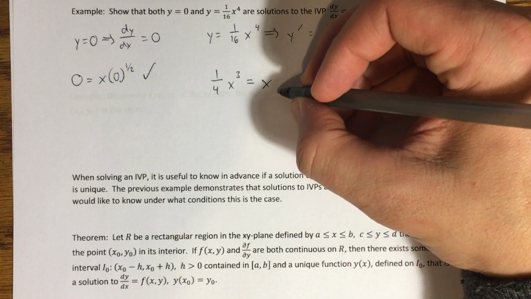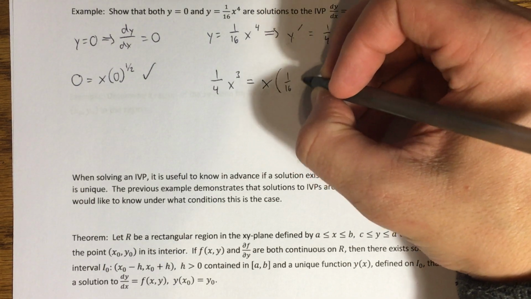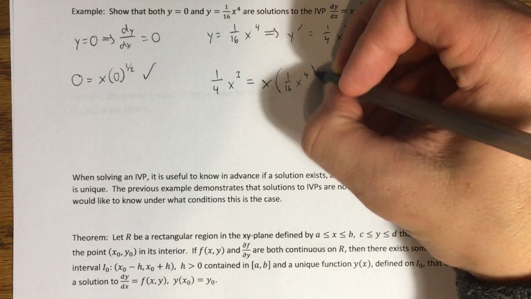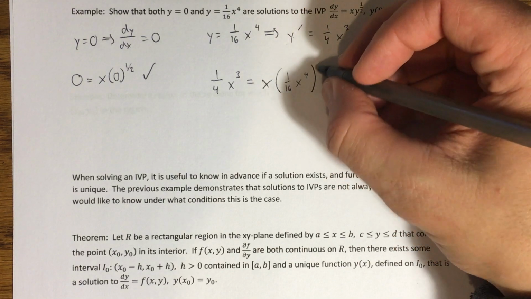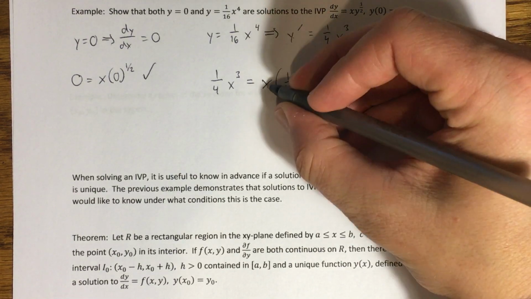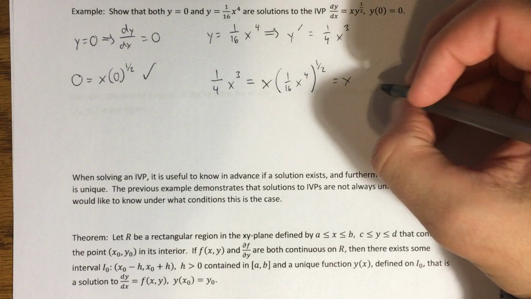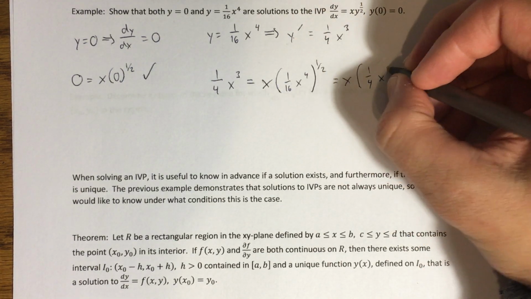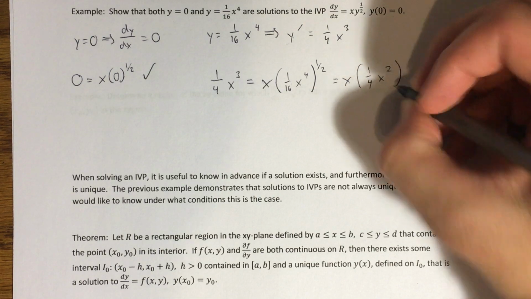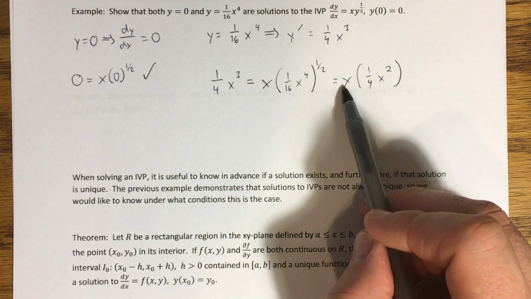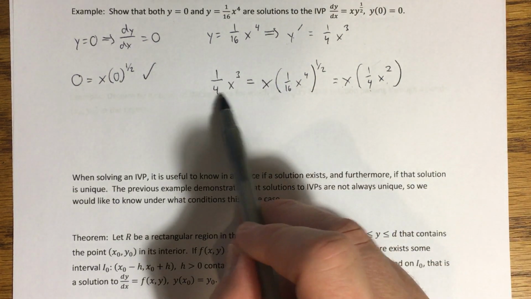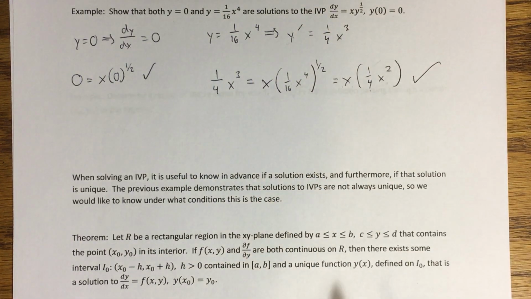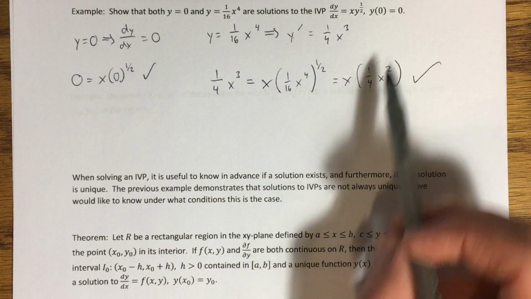Well, again, y is this, 1/16 x to the 4th, to the 1/2 power. Simplifying that down, I have x times 1/16 to the 1/2 power is 1/4. X to the 4th to the 1/2 power is x squared. And then multiplying the x times the x squared, I definitely get 1/4 x cubed, which is what I was hoping to get. Okay?